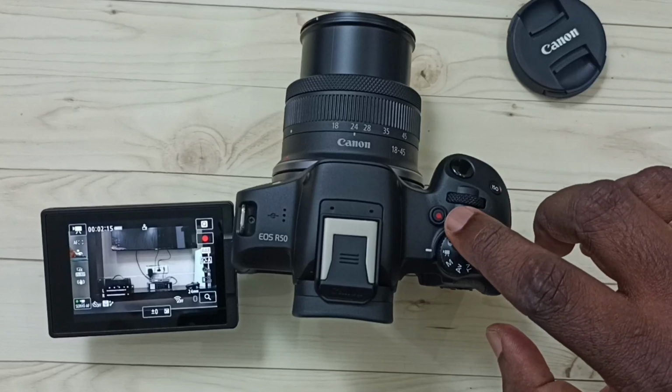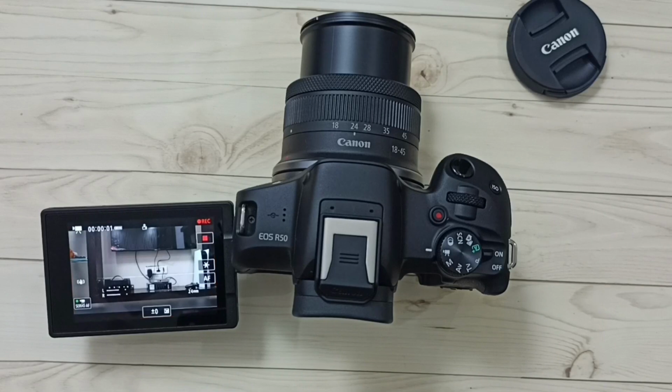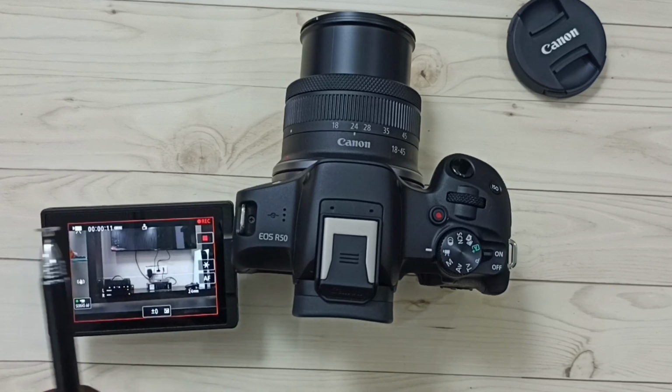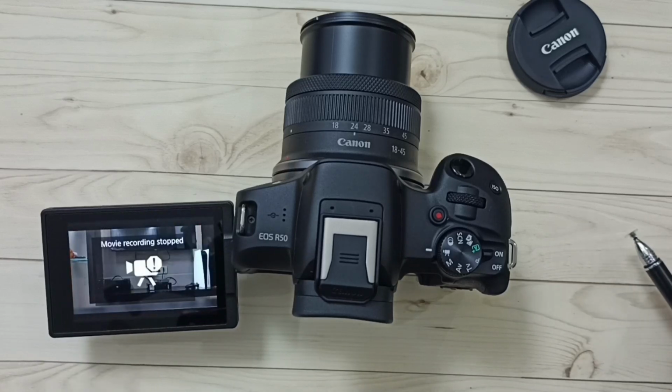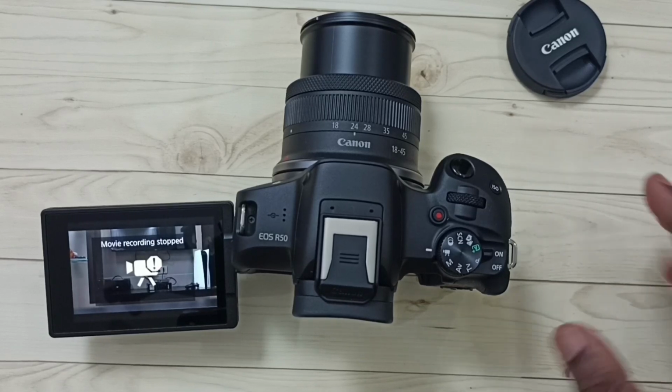Here we can see the movie recording button. Press this button. You can see recording has started. Here we can see the REC red label, that means recording has started. So there is a red border, that means recording is going on. So please wait. After some time we will get that error. See, movie recording stopped. So this is an error.